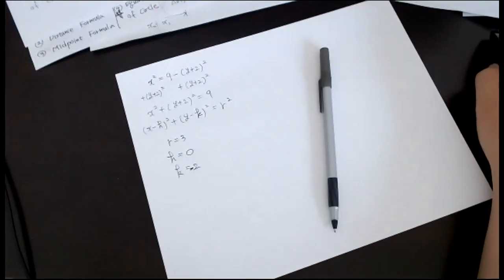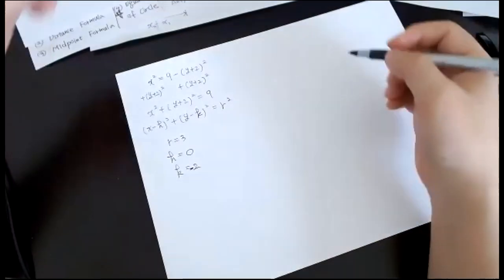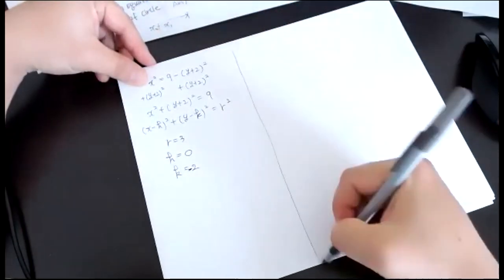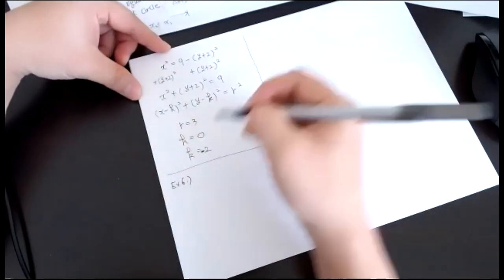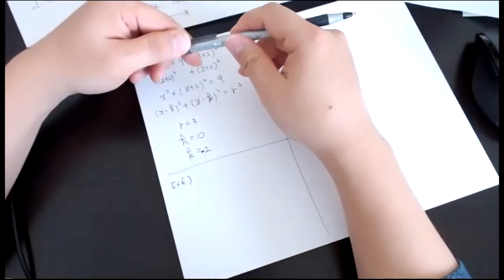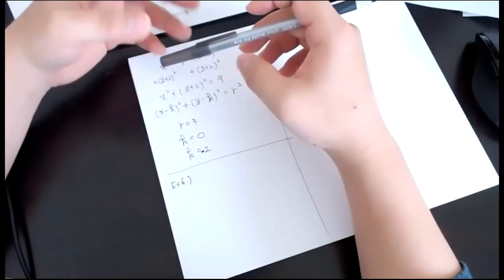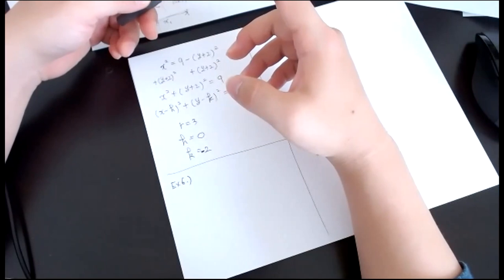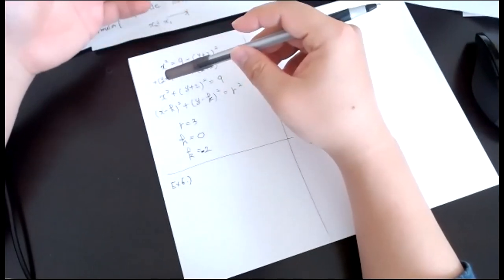Okay. So, all right. Now next one, example 6. In example 6, the radius and center point are given, and the problem asks you to write the equation of the circle in standard form.